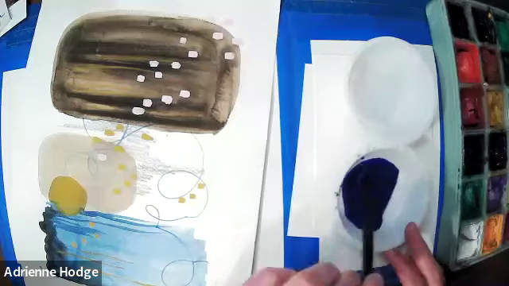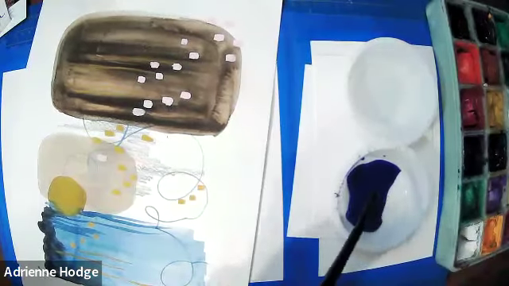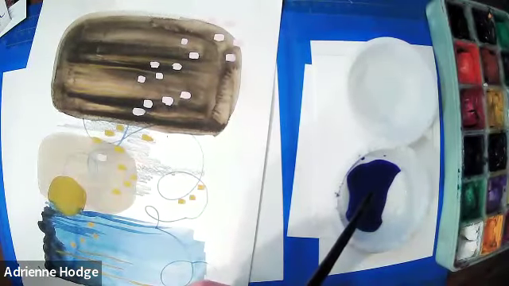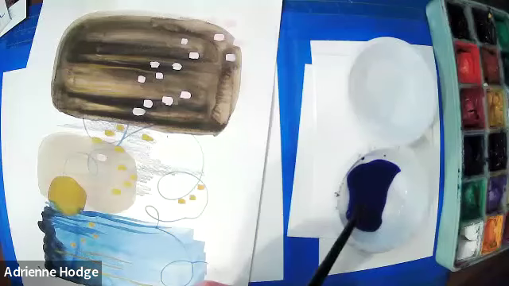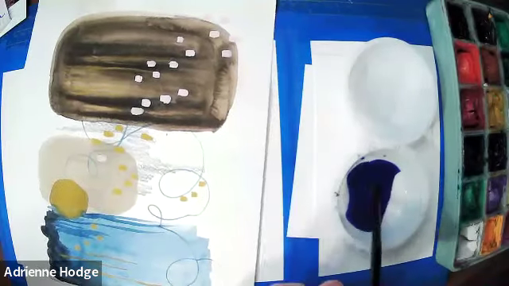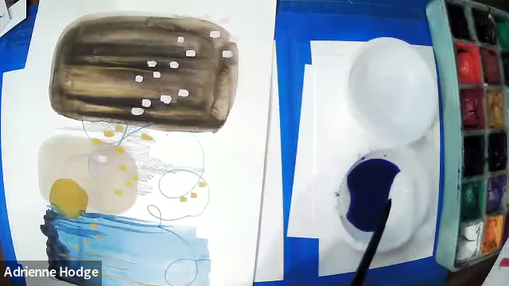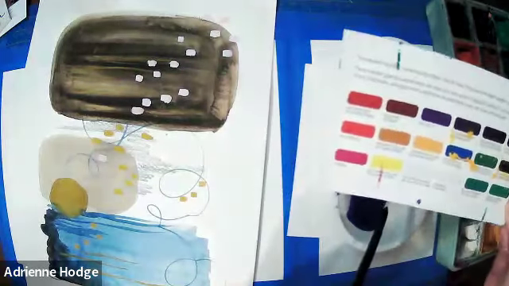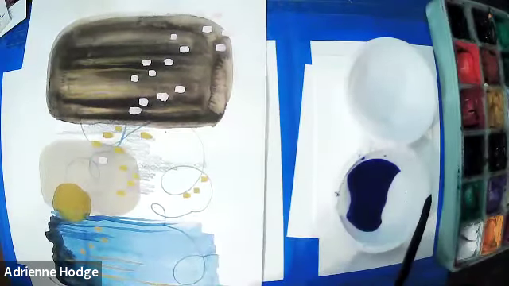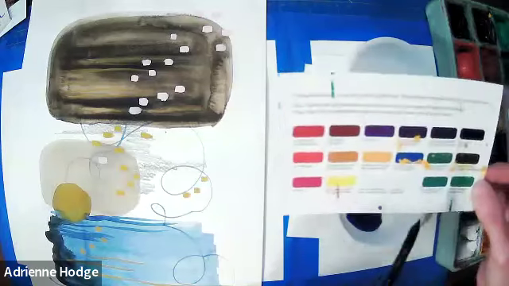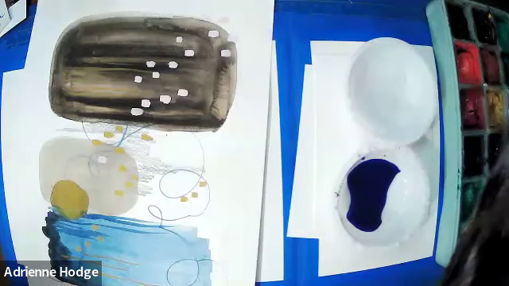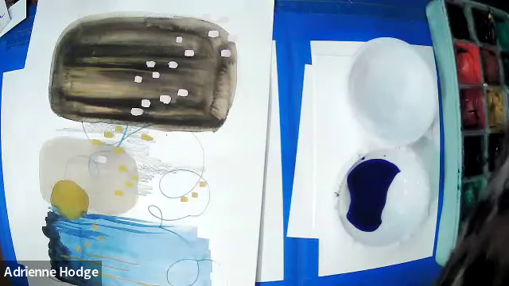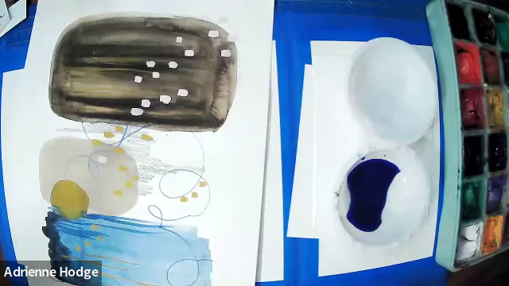All right, so I made a wash of my blue. And this is, let's see, ultramarine blue. This little sheet sometimes confuses me. I'm like, that doesn't really match up with the ultramarine blue. Actually, this is the acid blue in this set. It looks a little different in the palette versus on that little picture there.